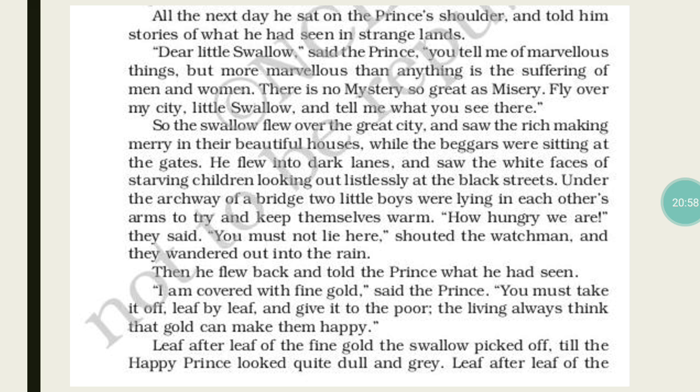So suddenly what happened to the children? They were very hungry. Who shouted, you must not lie here? Yes, the watchman. So the two children were starving and wondering how hungry they were. Just then a watchman appeared and scolded them. You must not lie here, he shouted, and made them go away from there. So the poor children kept wandering in the rain as they were homeless.